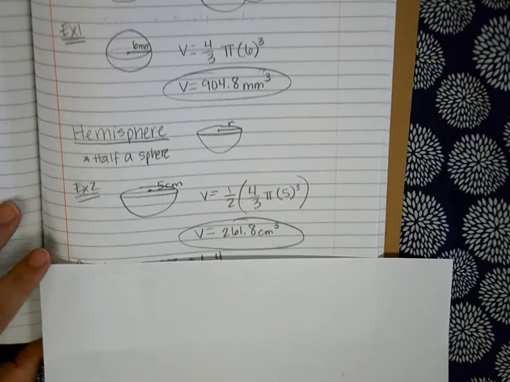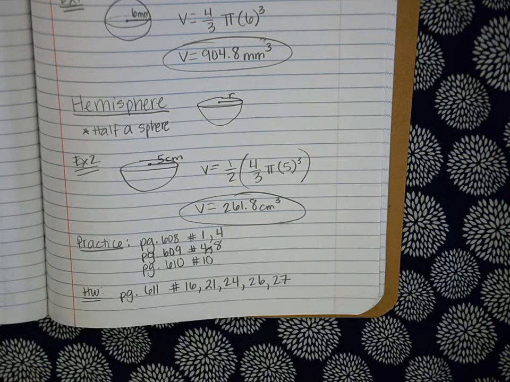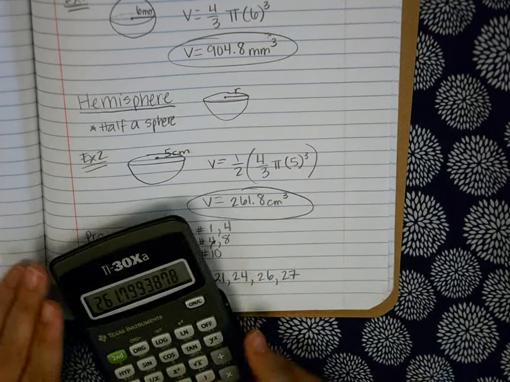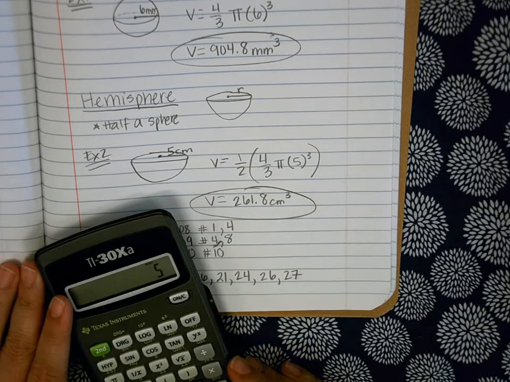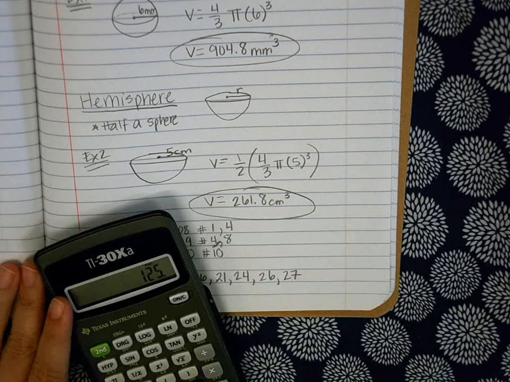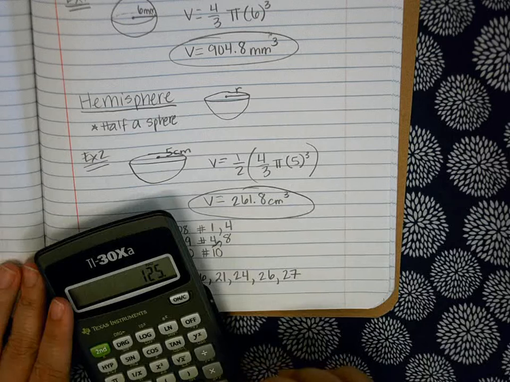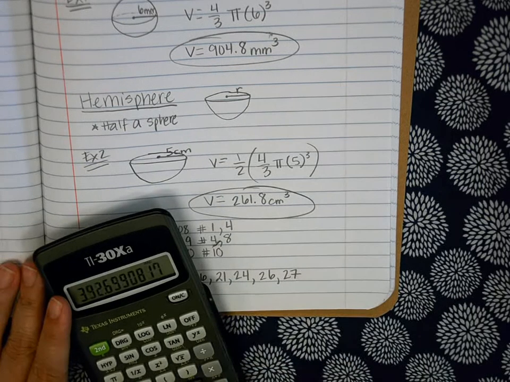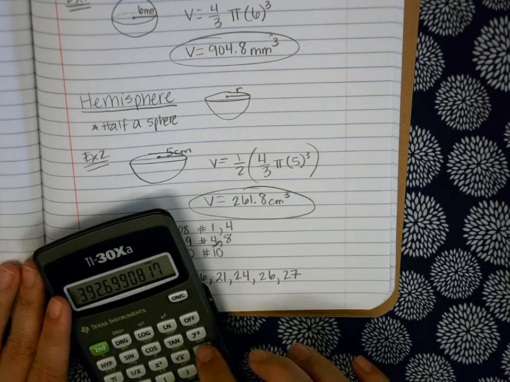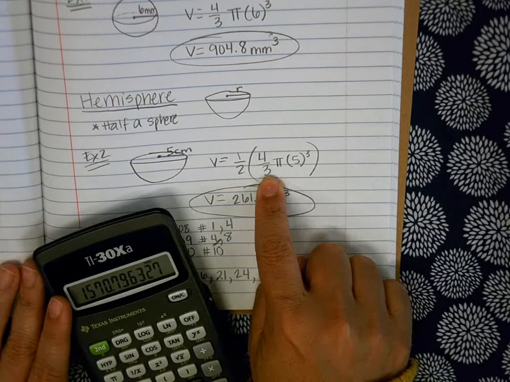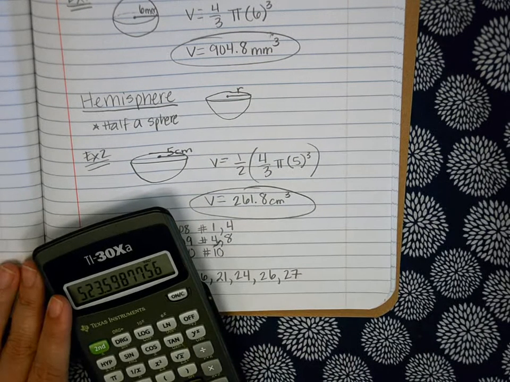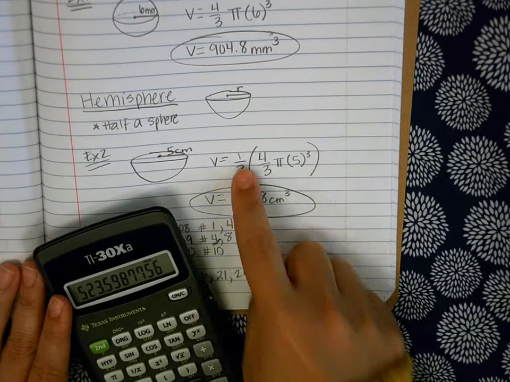Yeah, of course. So the calculator way is 5 times 5 times 5 equals 125, right? Then you multiply that by pi, times pi equals, and then you multiply that by 4, times 4 equals. Then you divide by 3. Hit equals each time just so you know you don't mess up. And then divide by 2 for the 1/2.